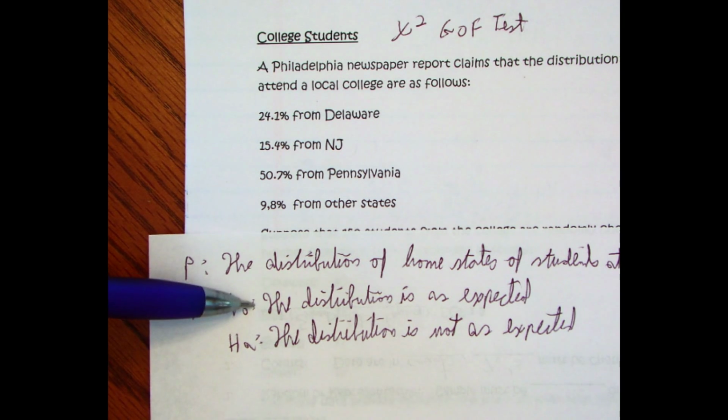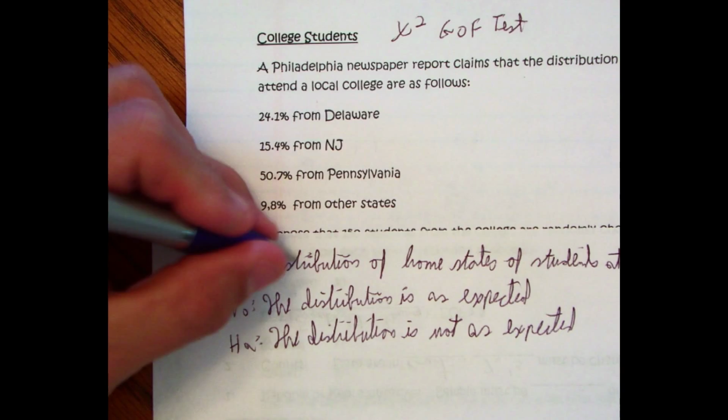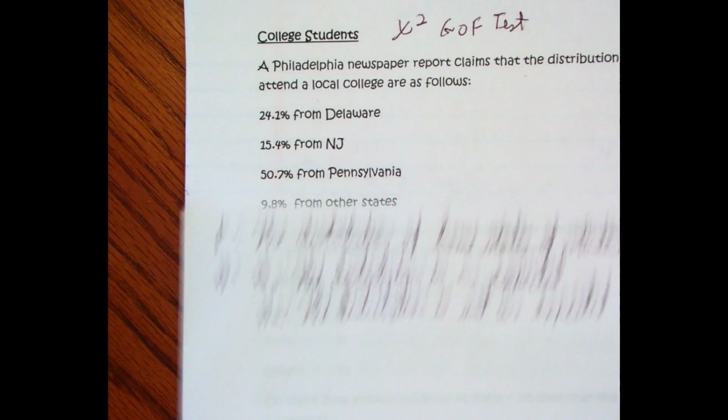In the null hypothesis, you would have p equals, and in the alternative, you would have p does not equal, and you would have that for all 4 proportions. I just find it easier to just test the distribution. I'm not really testing one p, so that's how I go about it, and this is perfectly acceptable.